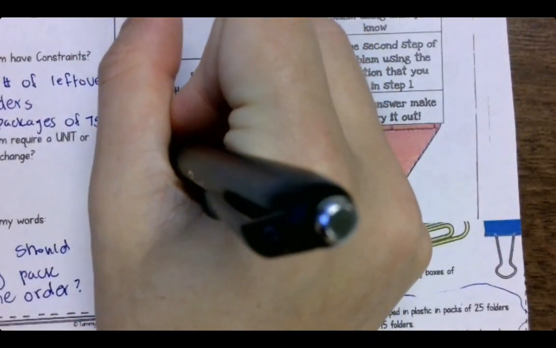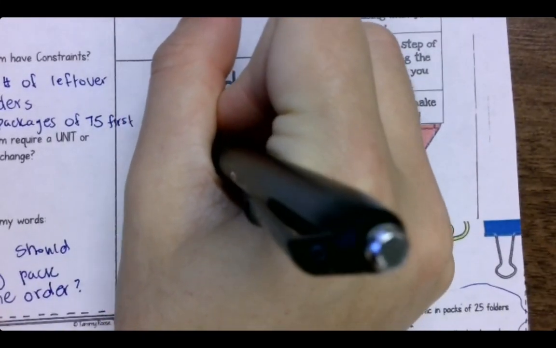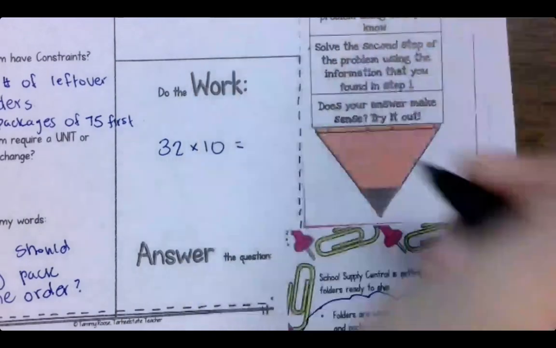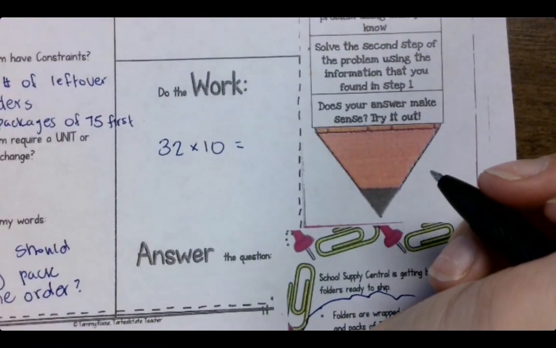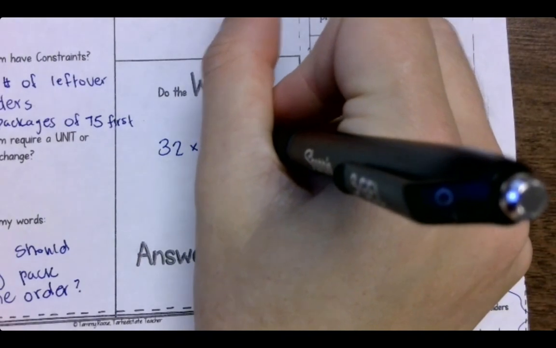So we have 32 times 10. And what does that equal? 320.